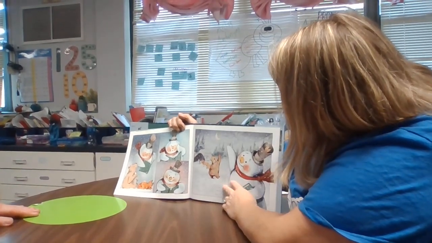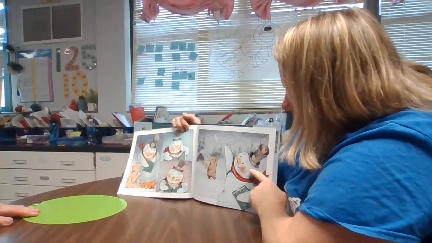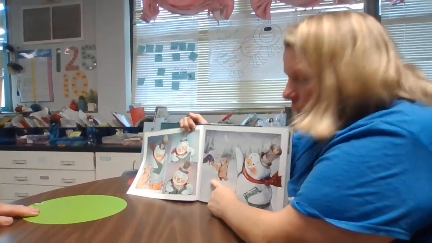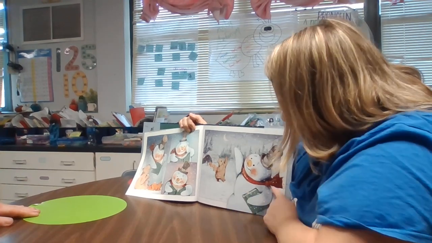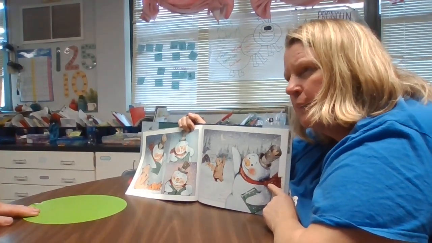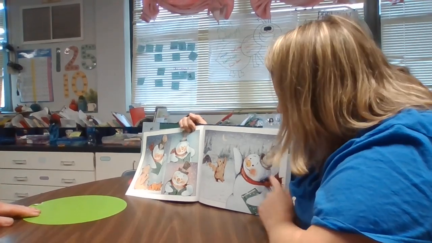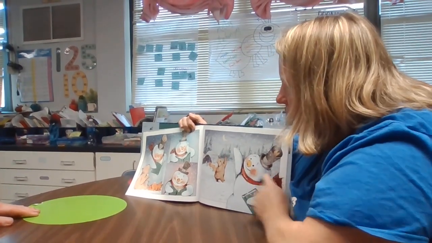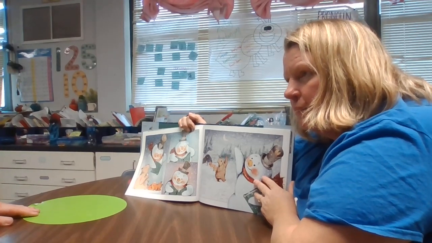Oh, goodness. What's going on here? The animals are going to bed. Where are they going to bed? And what's the snowman doing? He's telling them good night. What's he doing with his arm? Waving. He's waving goodbye. Good. You were able to infer that. How do you know it's nighttime? Because it's dark.